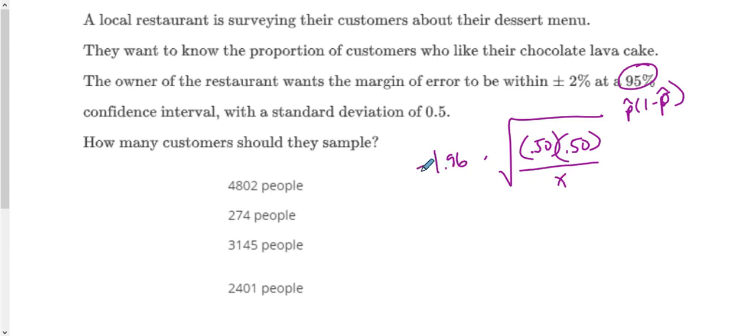So, what do we want the margin of error to be? Well, it says 2%. So how do we write 2% over here as a decimal? 0.02. So all we're going to be doing is solving this for x. All right. So the first thing that we can get rid of is this. So this is 1.96 times this. So we're going to divide by 1.96. That's going to cancel this out. So we're going to divide this side by 1.96.